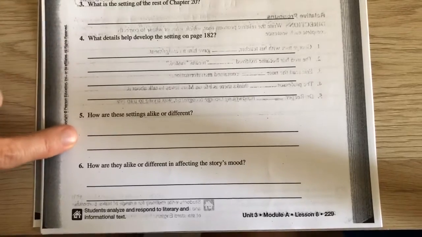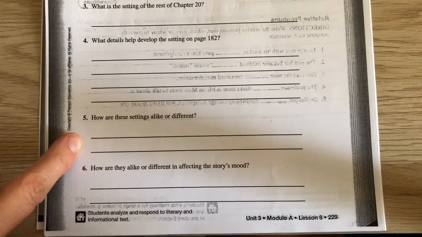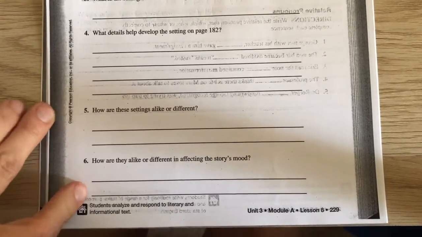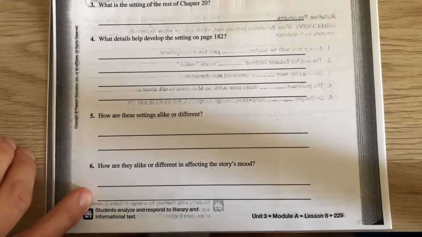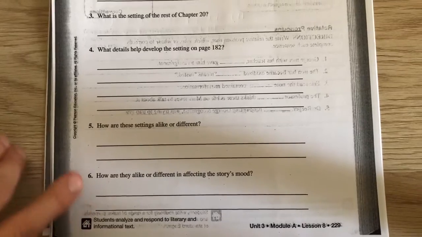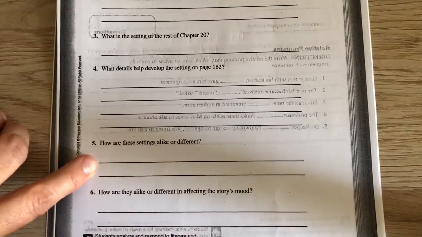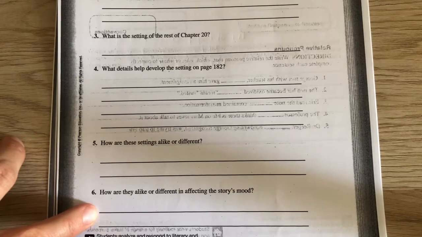For question 5, you're going to do a quick comparison. How are these settings alike, or how are they different? And for question 6, how are they alike or different in affecting the story's mood? Here we can talk about how the settings are alike or different because they may be in different places and they may be described differently. But here we want to talk about how those descriptions, how those settings affect how you're feeling as a reader at that time.